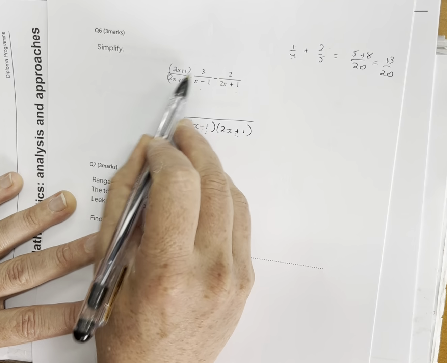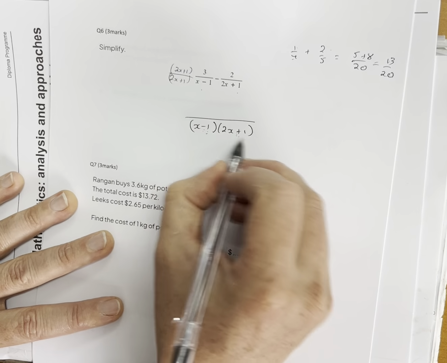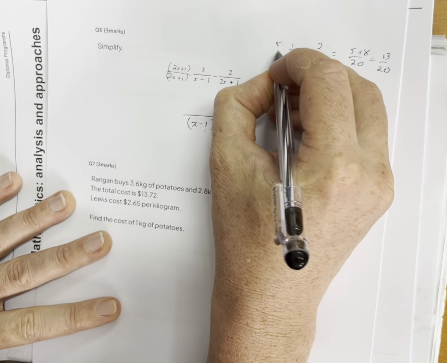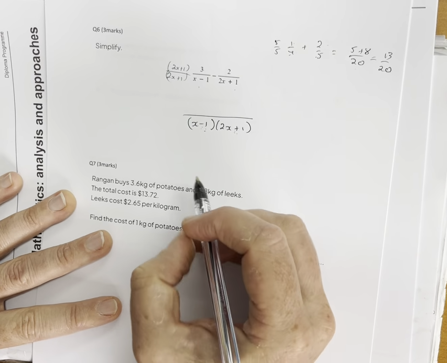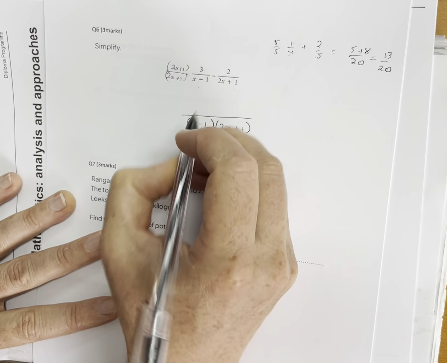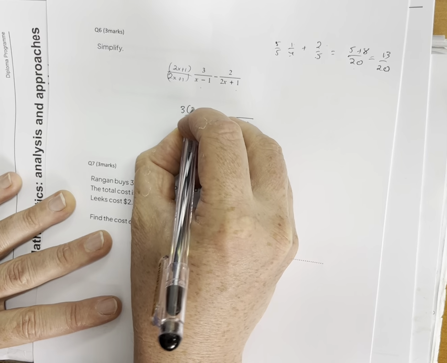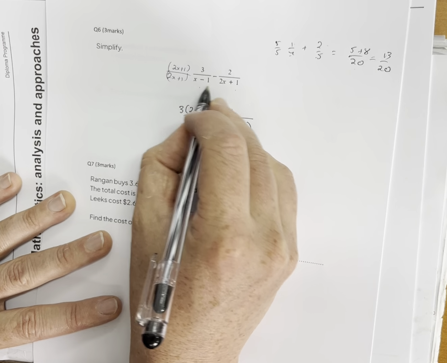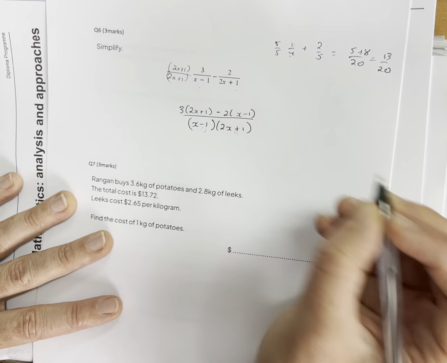I've multiplied that first one in order for it to be over 2x plus 1. Same way you multiply this by 5 over 5 to get the 5 over 20 here. Okay, so what am I doing? I'm really just multiplying the 3 by this denominator. I'll slow it down and write that. And then I'm multiplying the negative 2 by this denominator. So they both can be over the same number.